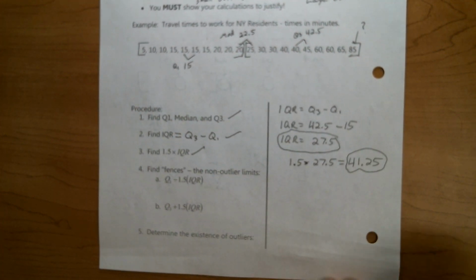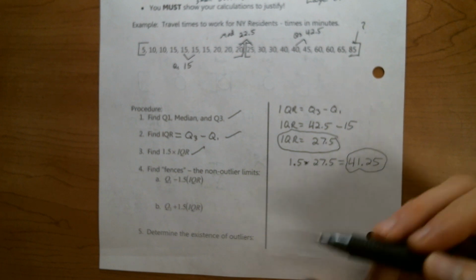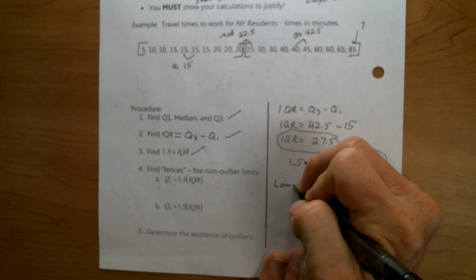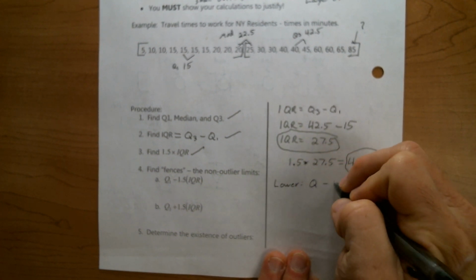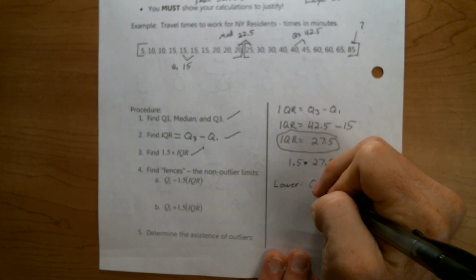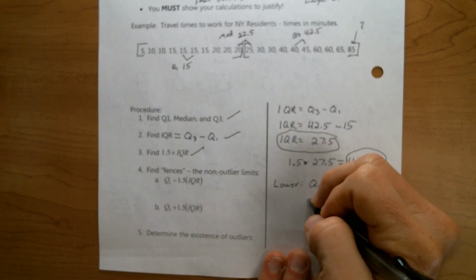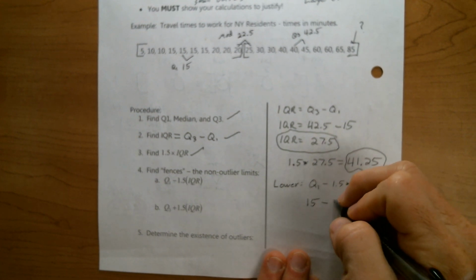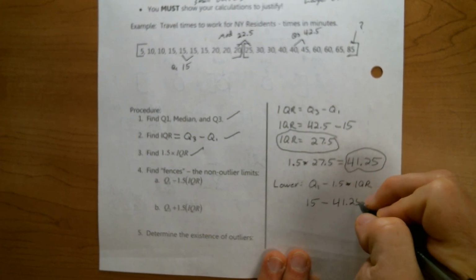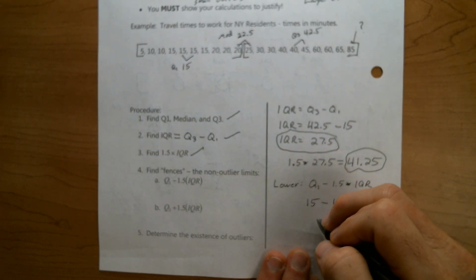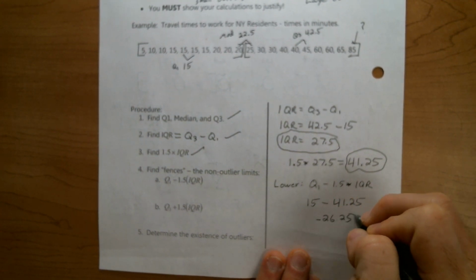Now we need to find our fences to see what are the limits for our outliers. So we've got our lower outlier, which is Q1 minus 1.5 times the IQR. Well, we already found Q1. Q1 was 15. We found 1.5 times the IQR, that's our 41.25. So if we subtract 41.25 from 15, we're going to get negative 26.25.